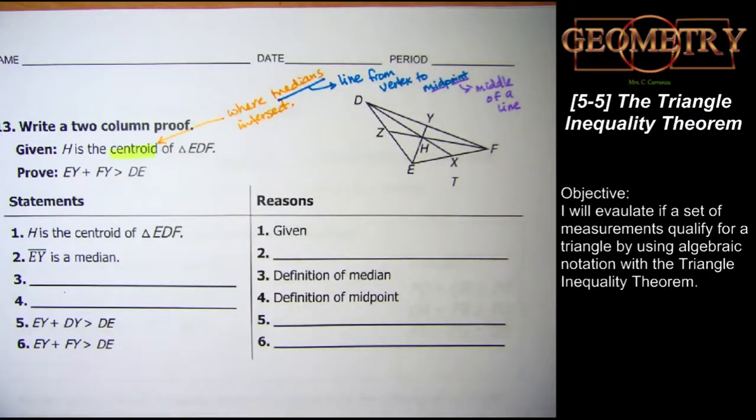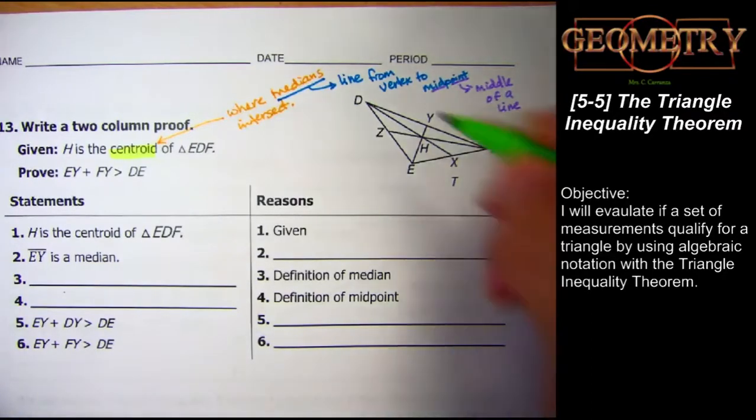Look at how many vocabulary words we had to chain together for that one. We had to know what centroid was. For centroid, we had to know what median was. For median, we had to know what vertex and midpoint were. Should I go ahead and add vertex here? This is corner.